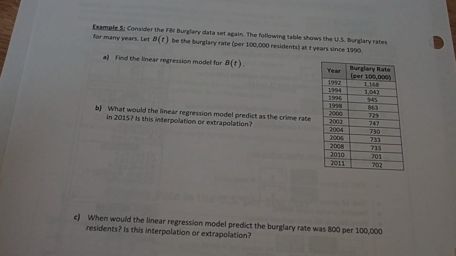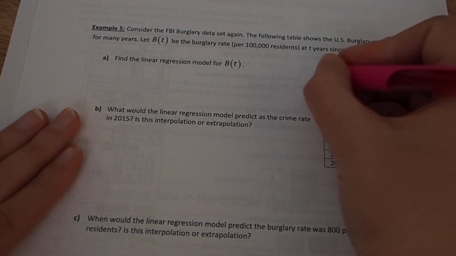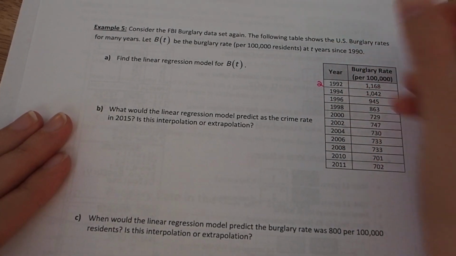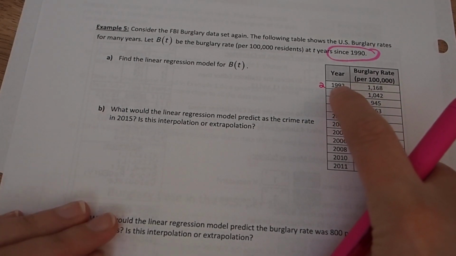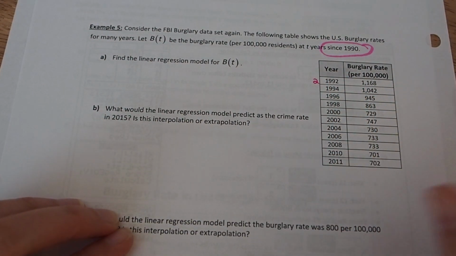Before we can enter it though, remember I'm not going to enter 1992. I'm going to enter 2 since we're going years since 1990. 1992 is 2 years since 1990. So I'm just going to fill in what years I'm going to write down over here.